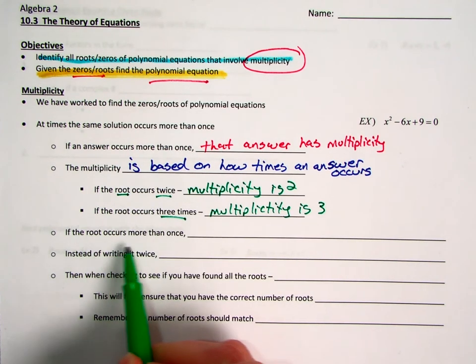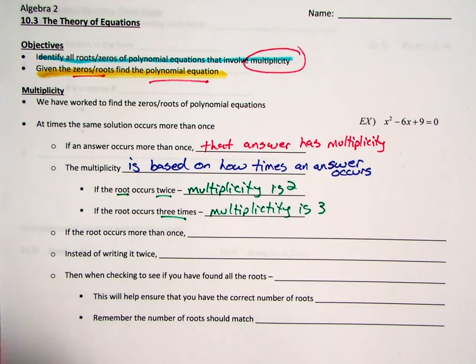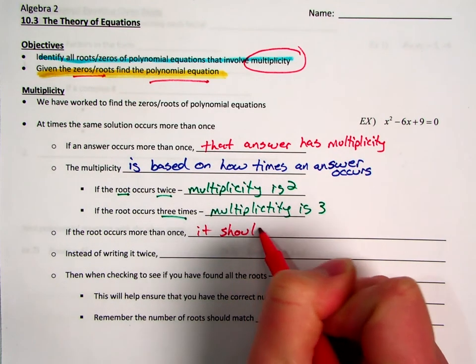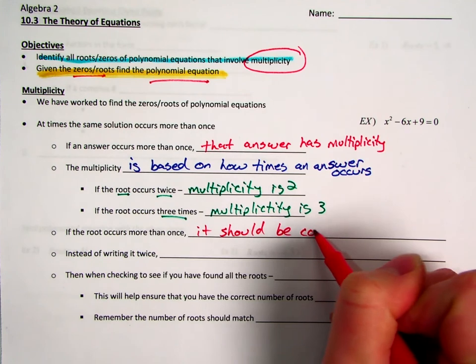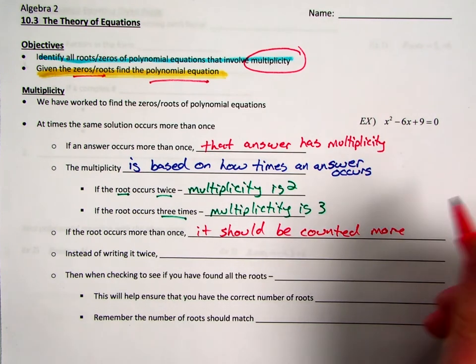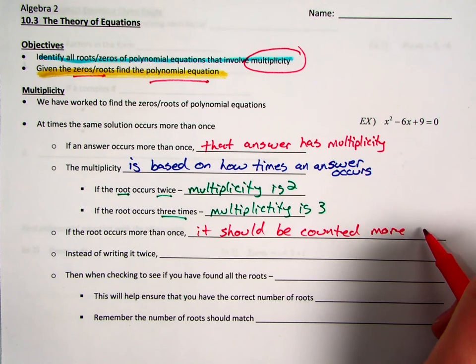If the root occurs more than once, then it should be counted more than once in our answer.